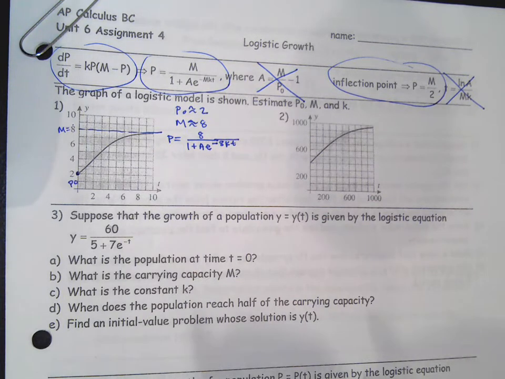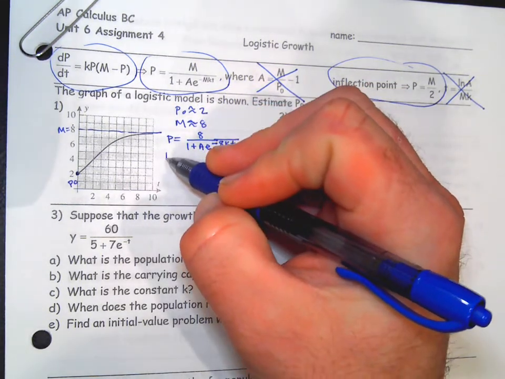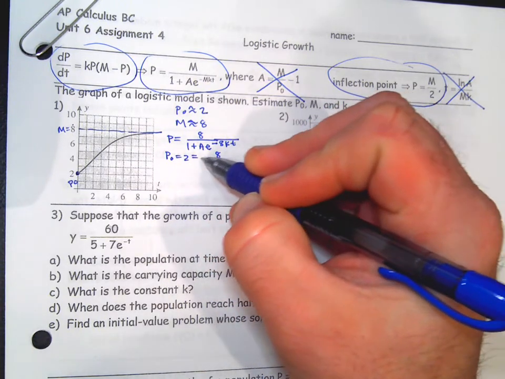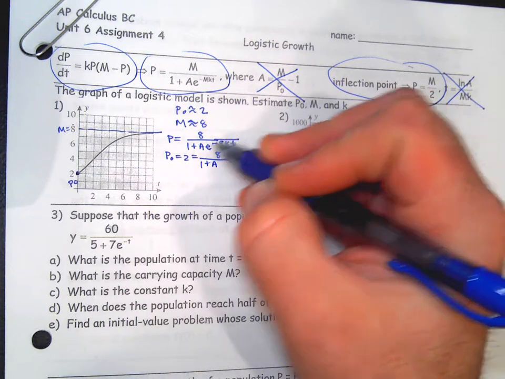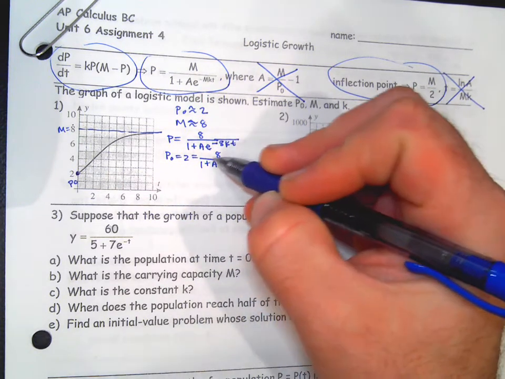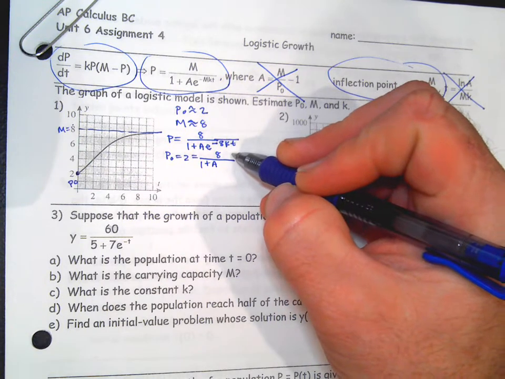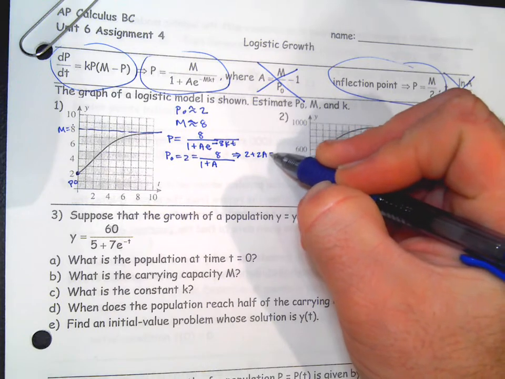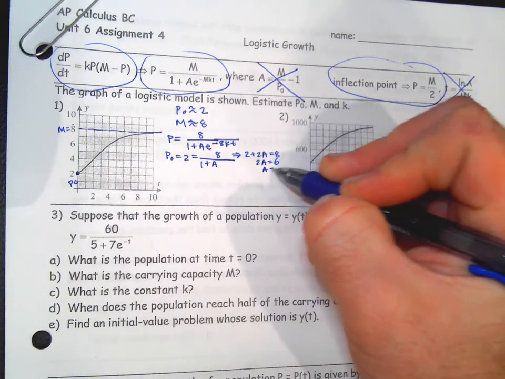We could use P naught, which is 2. If we plug 0 in for t, it's going to be e to the 0, which is 1. So we could use this to find A. That's going to be 2 plus 2A equals 8, 2A equals 6, A equals 3.